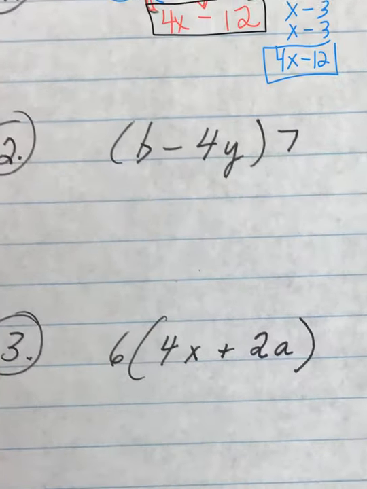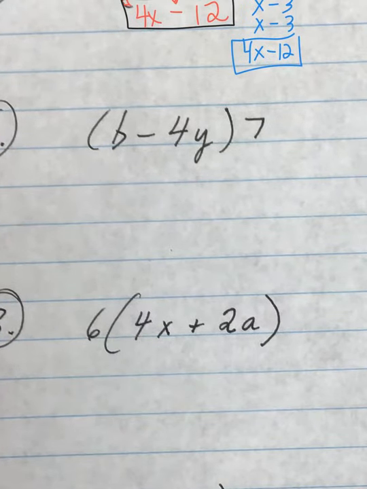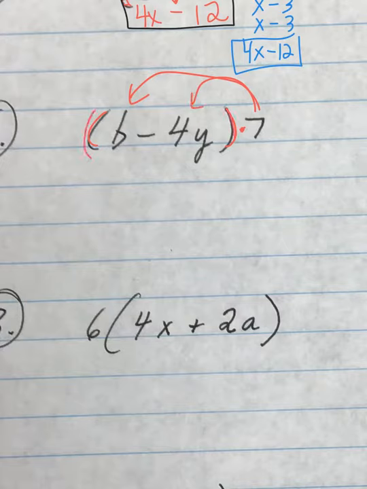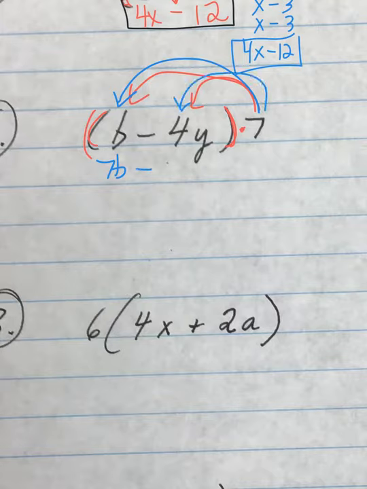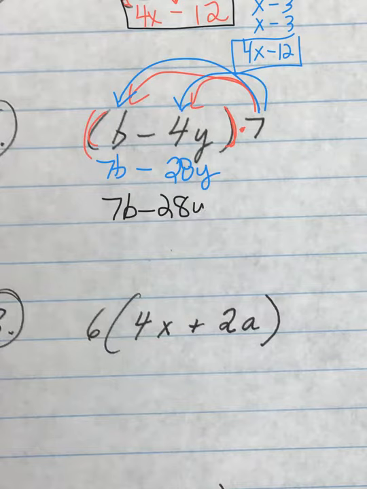Okay, let's look at number 2. B, a group of b minus 4y, and this would be 7 groups. Now, even though this is on the other side, it's still times 7. Everything in here times 7, or 7 groups of b minus 4y. So let's try that. 7 times b is 7b minus 7 times 4, 28y. So the final answer is 7b minus 28y.